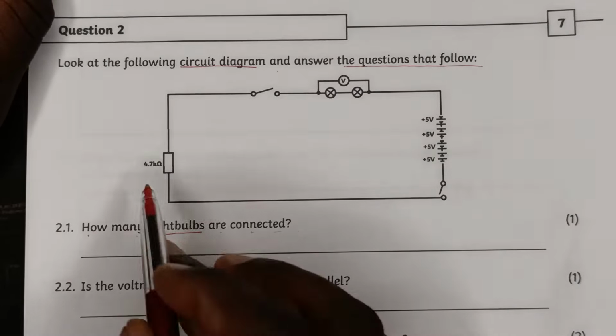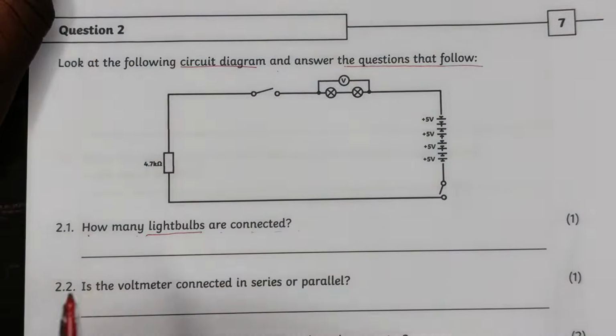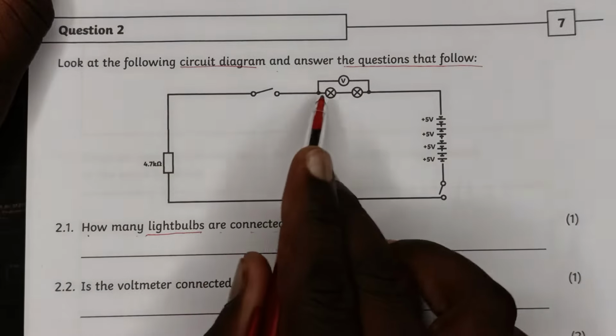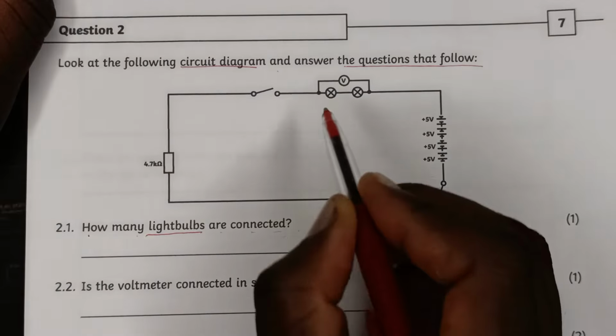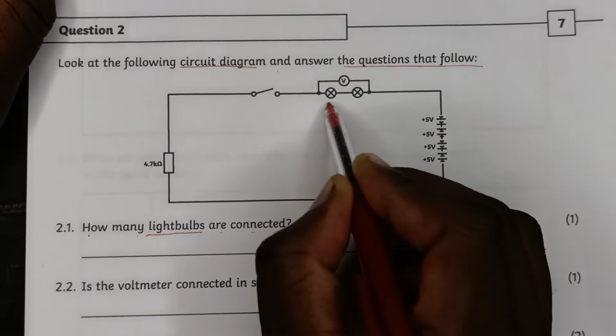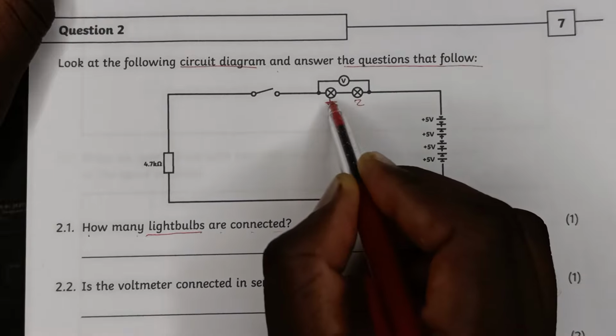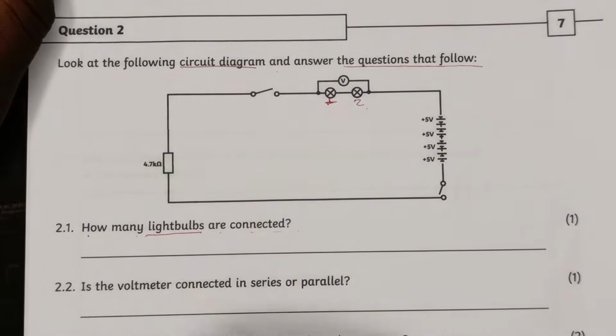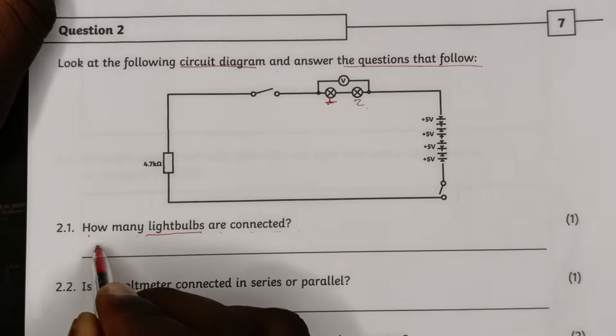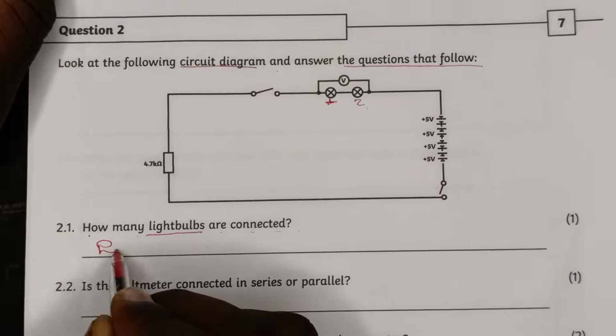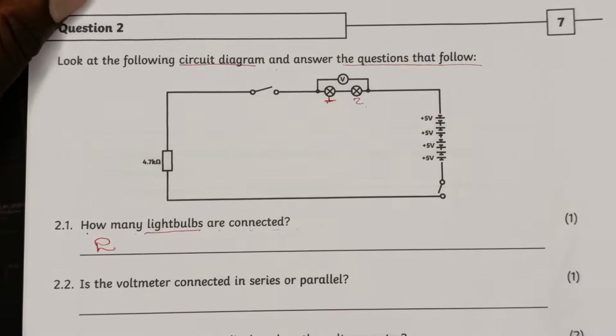Then we look at the symbols, and the symbols will tell us how many bulbs are here. Okay, this is a symbol of a bulb. So it means we have got 1, then 2. It means the number of bulbs that we have in there is 2.